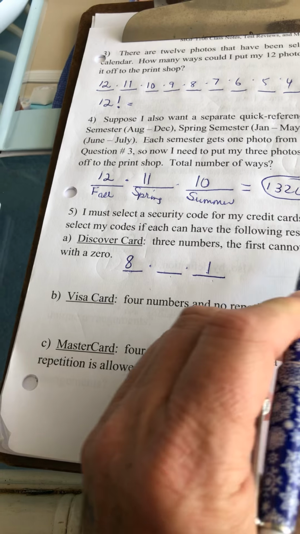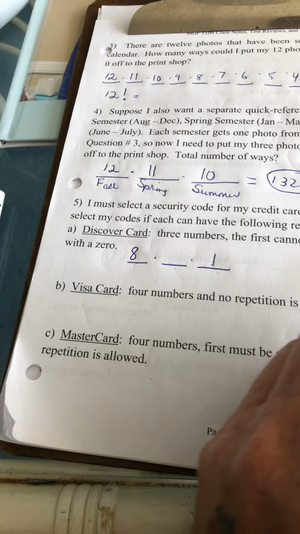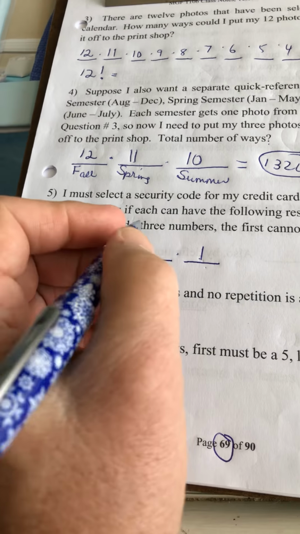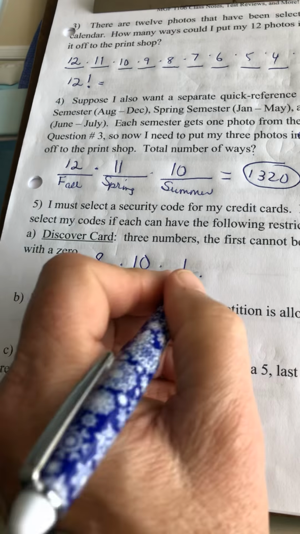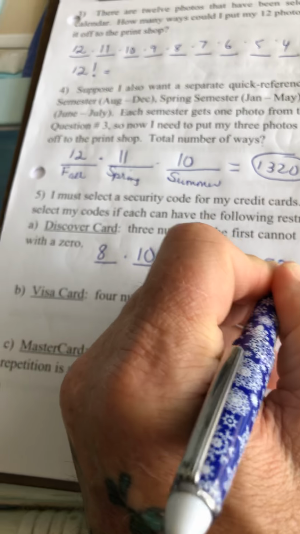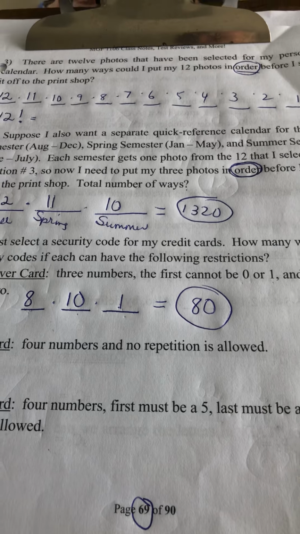Do they give us any restrictions in the middle? First number can't be a 0 or 1, so there's 8 ways. The last number has to be a 0, so there's one way. I can put 0 through 9 in the middle, so there's 10 ways. 8 times 10, there's 80 ways to do that first one.